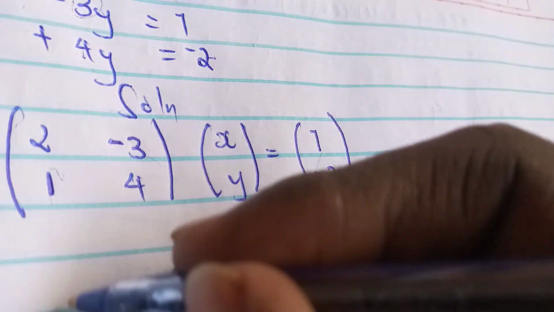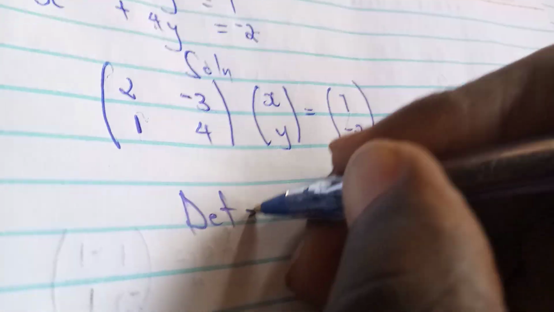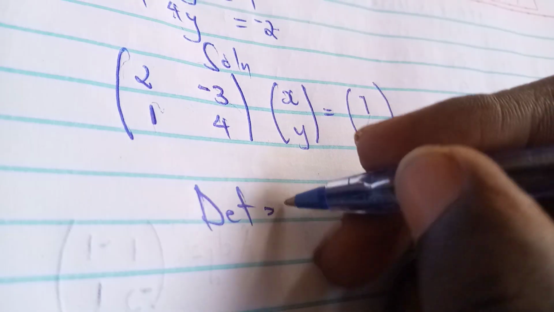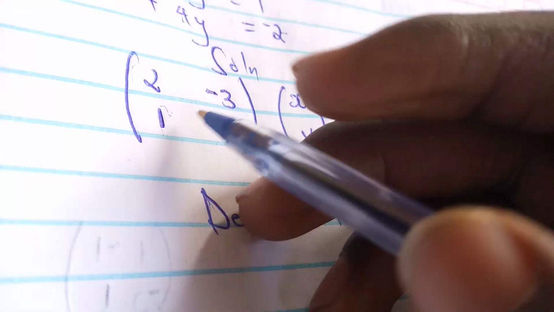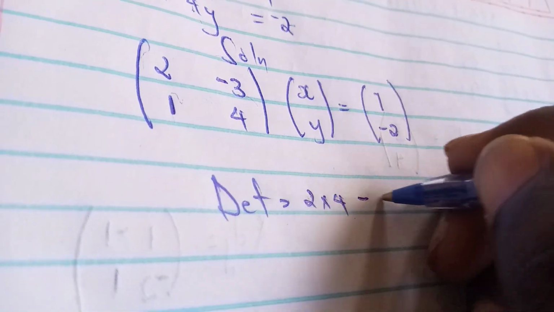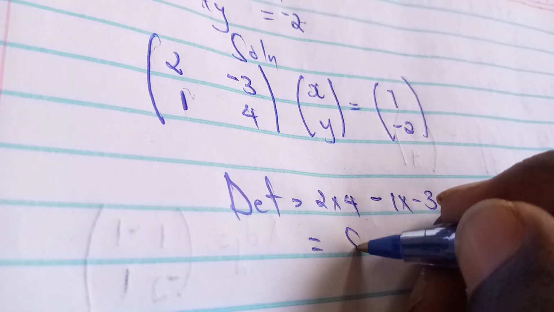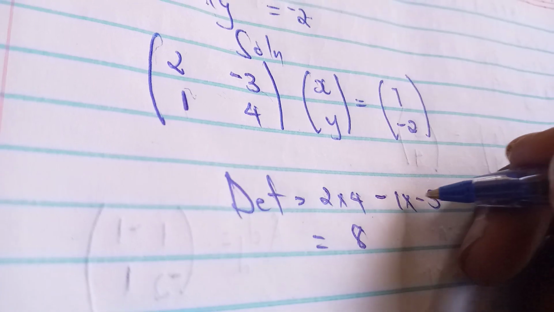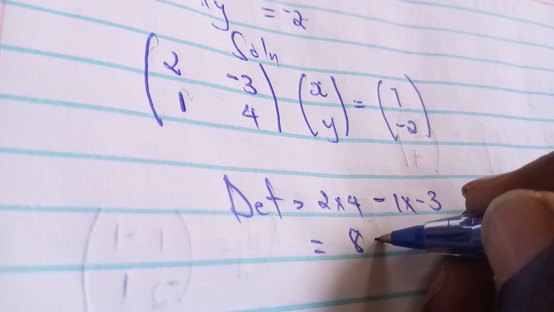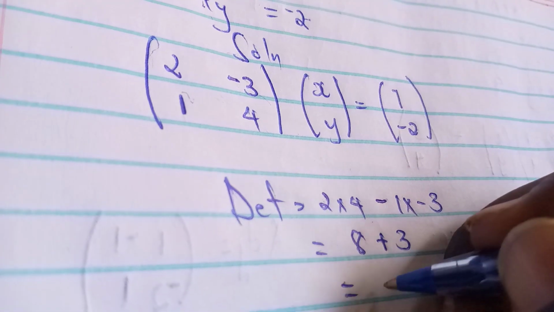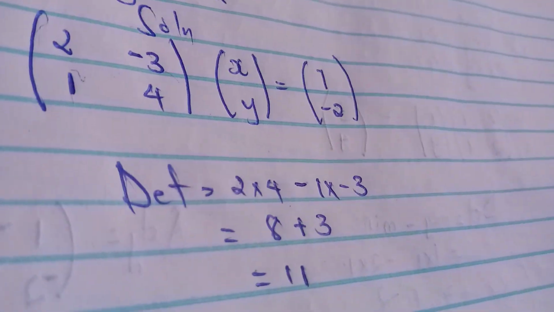So we said the first thing is to get the determinant of this matrix. The determinant, we said, is the major diagonal, which is 2 times 4, minus the minor diagonal, which is 1 times negative 3. What does it leave us with? 2 times 4 is 8, and minus 1 times negative 3 leaves us with plus 3. 8 plus 3 leaves us with 11 as our determinant.